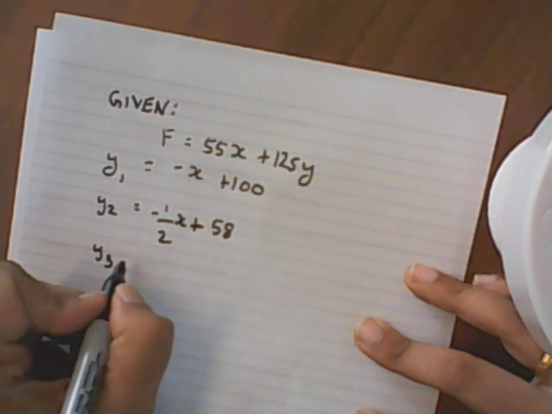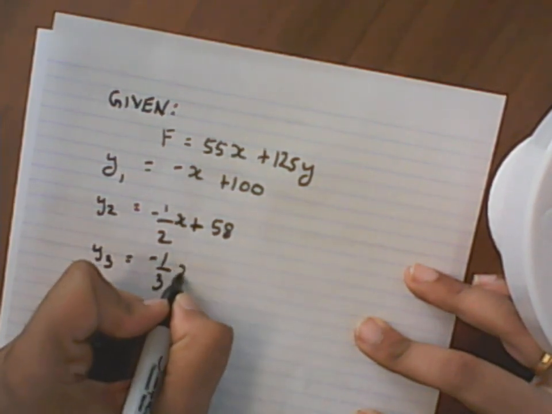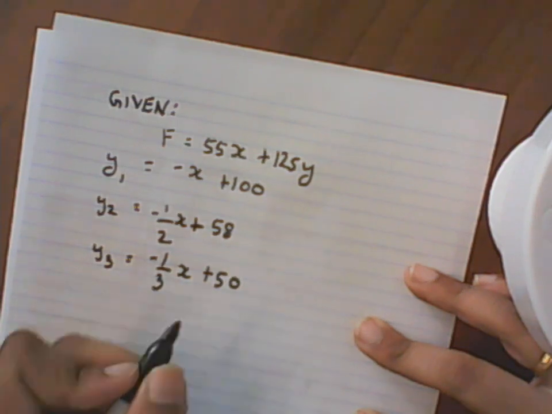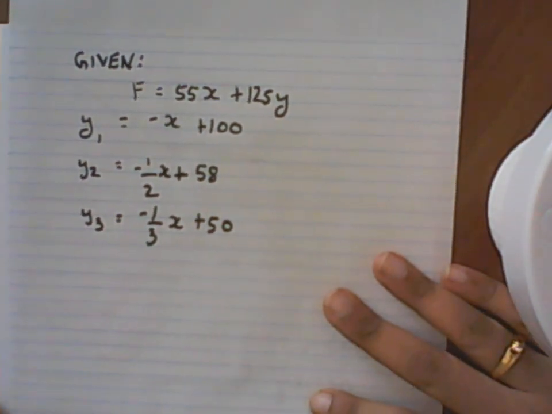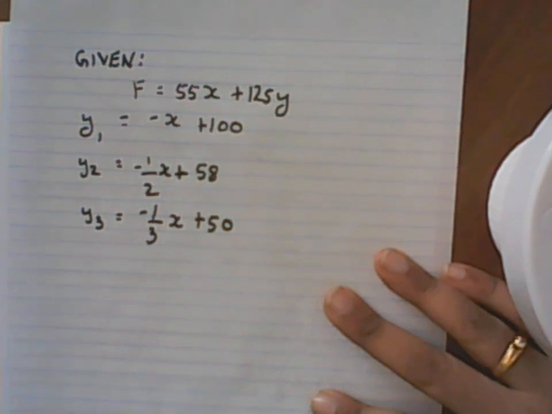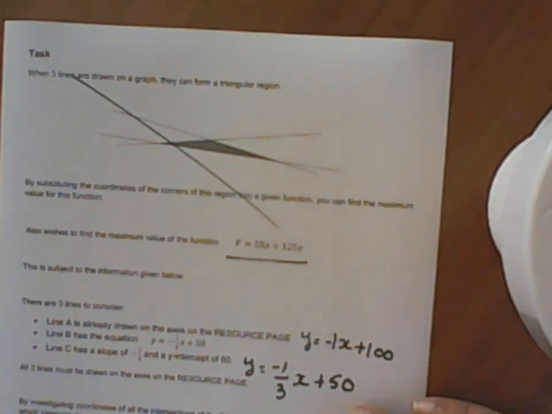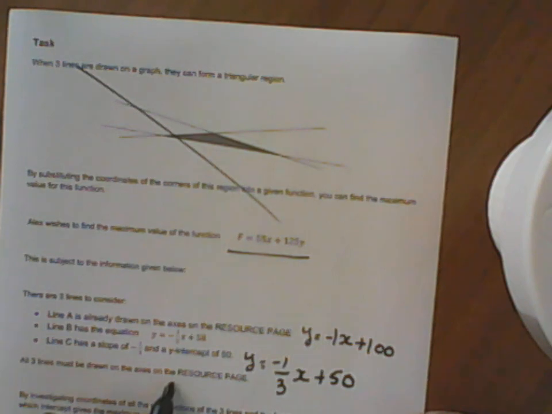Similarly, my y3 is -1/3 x plus 50. So these three equations are given to me. The first thing that I can do here is he's asking me about this part: draw. He's asking you to draw the function.